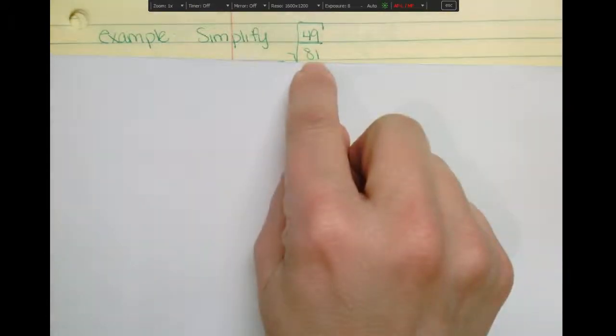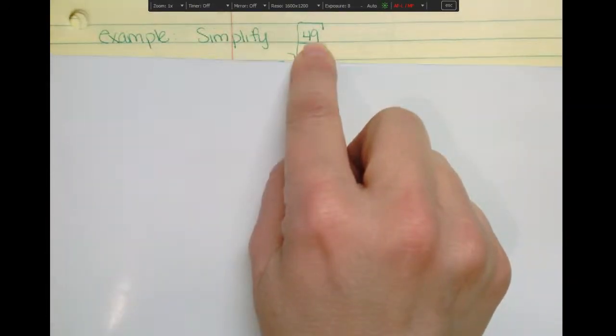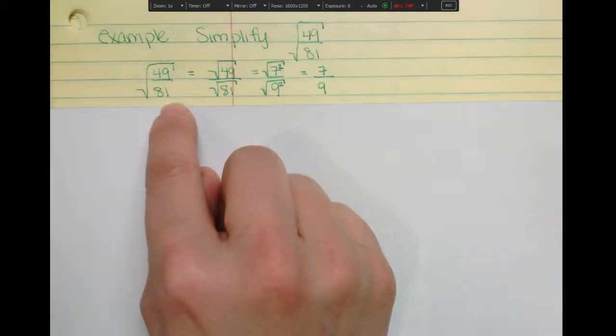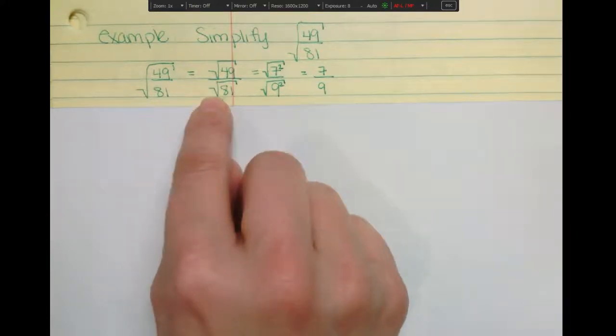Now let's take a look. I can't divide 81 into 49 and get a nice whole number or even a perfect square. So I am going to use property 2 to break it apart. So the square root of 49 over 81 becomes the square root of 49 over the square root of 81.